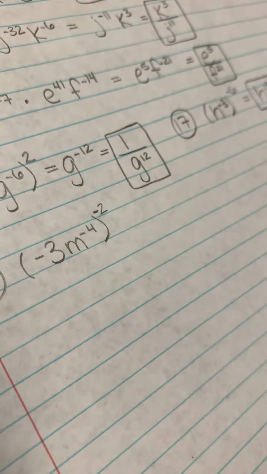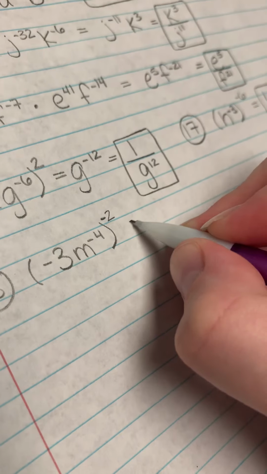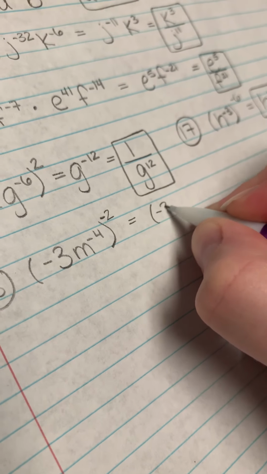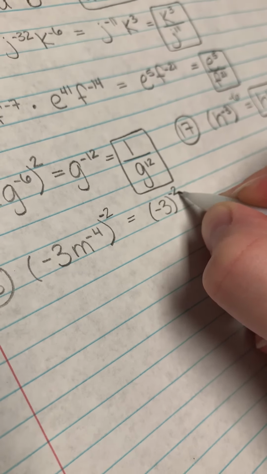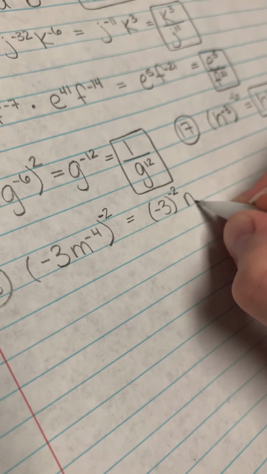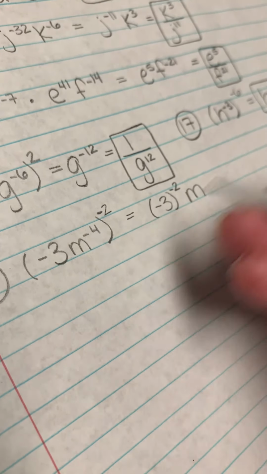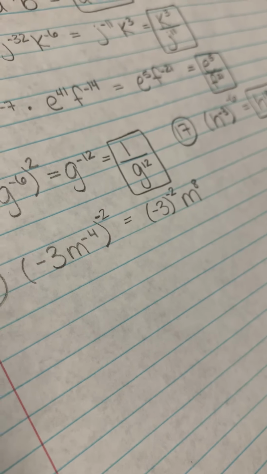Sorry, negative 2nd power. So we have negative 3 to the negative second power, and we have m to the positive 8 power.